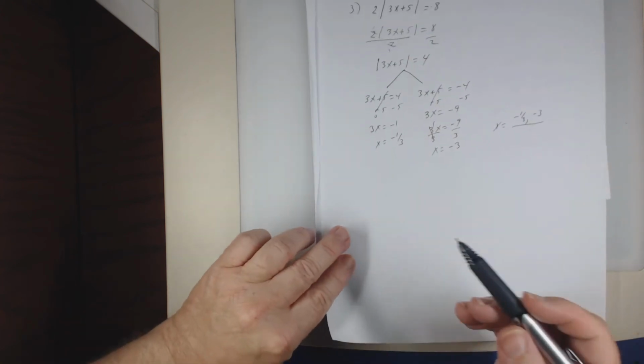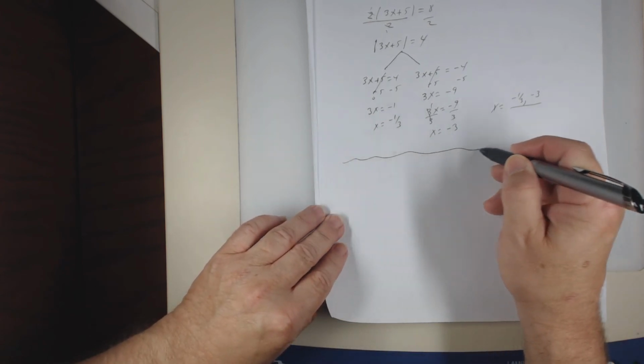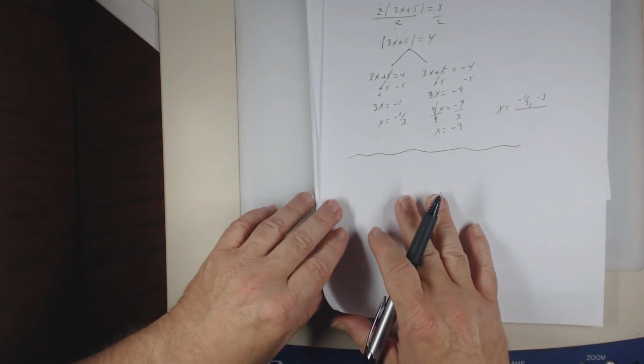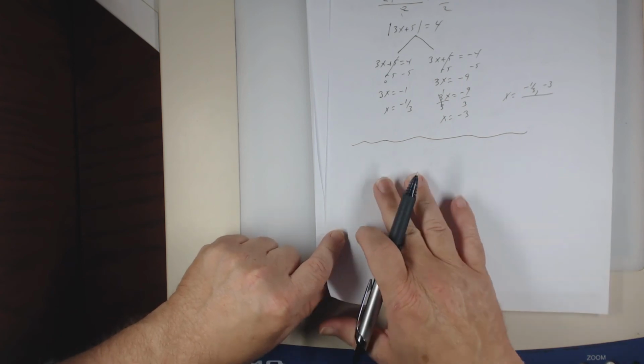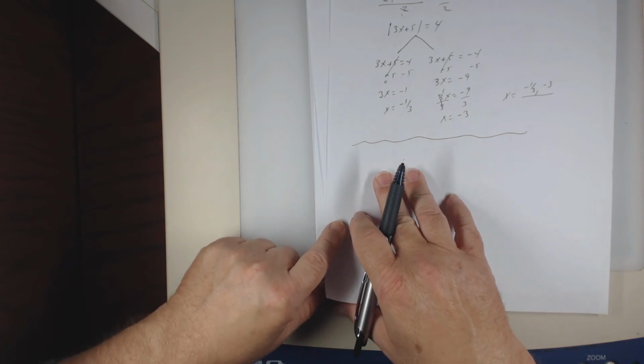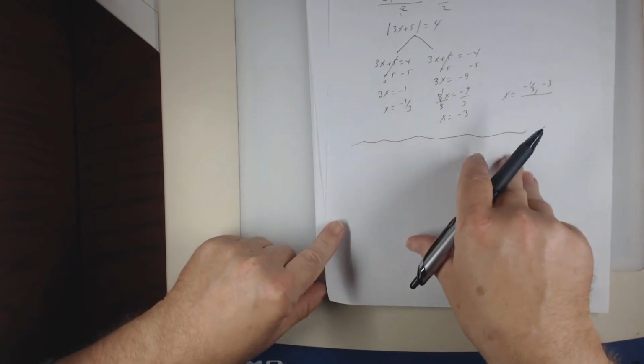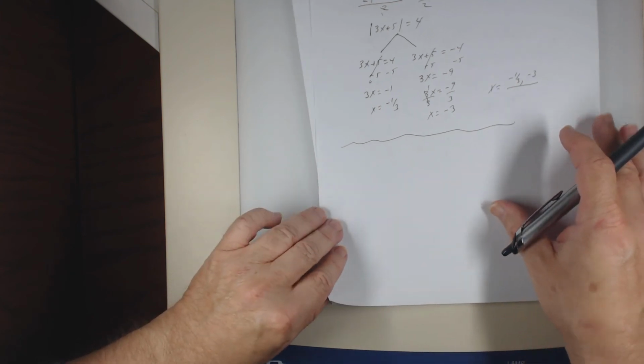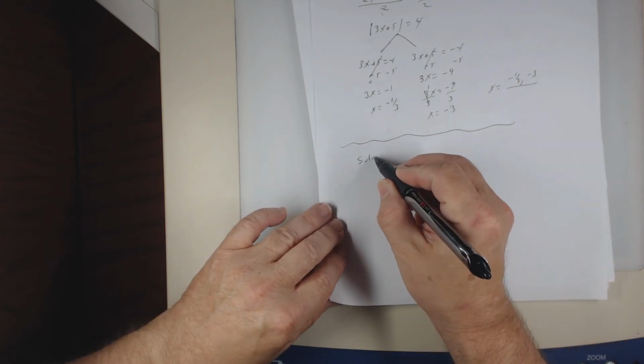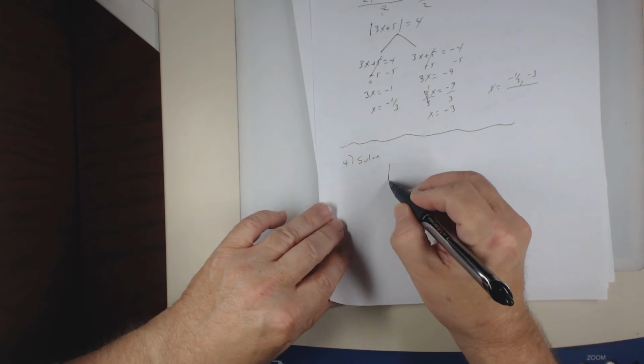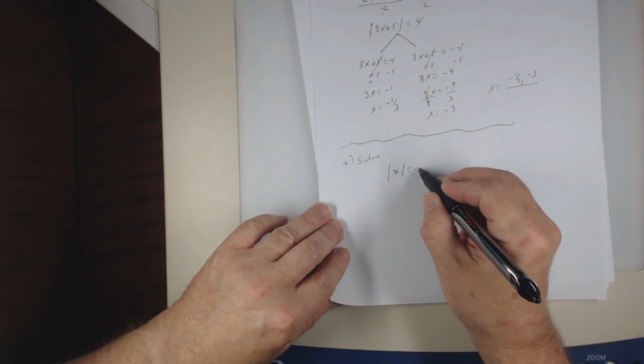Okay. Now, a special case, and I didn't ask this on a worksheet, and I wouldn't ask this on a test, and I don't think it's on my math lab, but you still need to know that something like this could happen. What if you're asked to solve this? Absolute value of x equals -6.